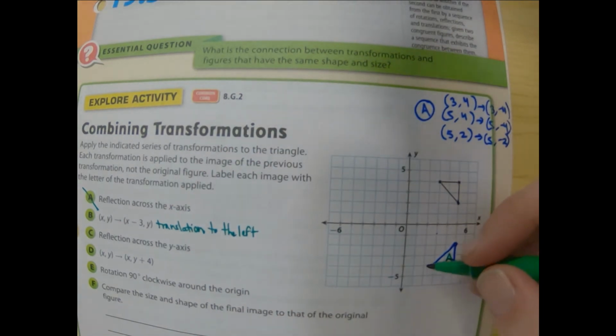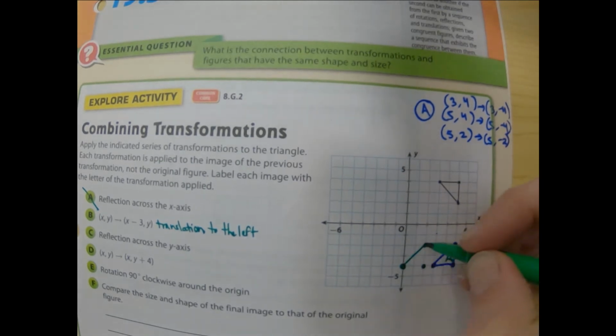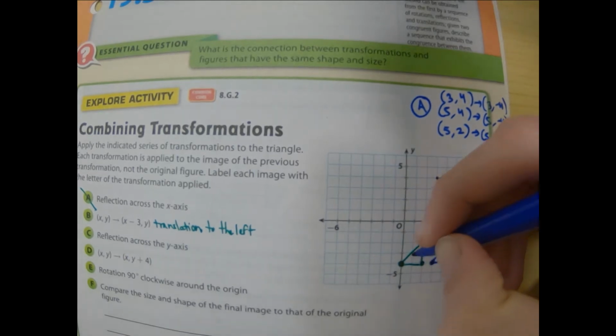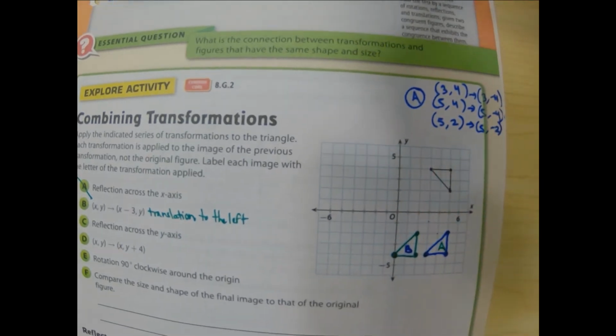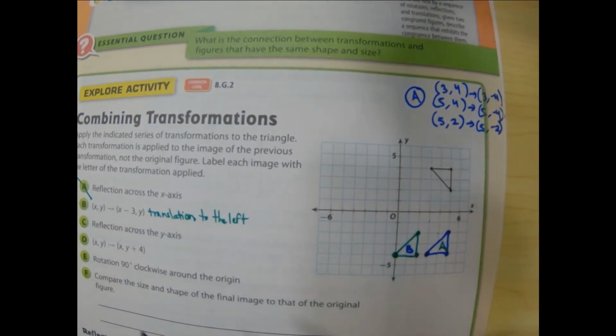So we'll start with this point, 1, 2, 3. We'll start with this point now, 1, 2, 3, and this point, 1, 2, 3. And we'll draw our new image and label it with the transformation, which is B. It should continue to be the same size, same shape. All that moved is location.